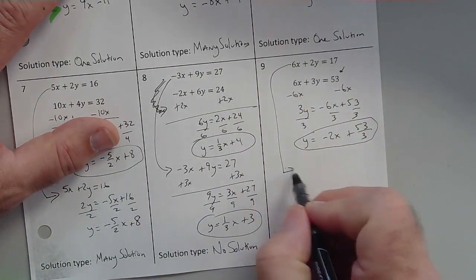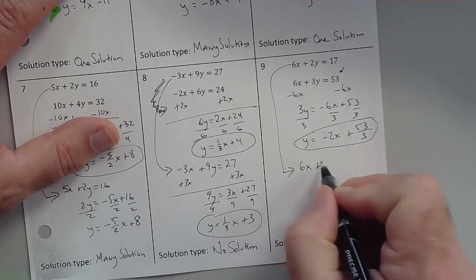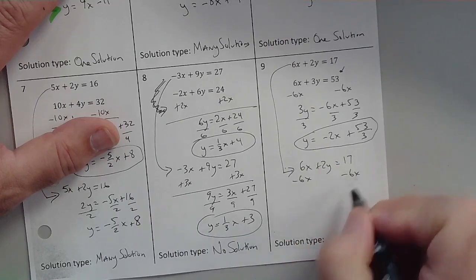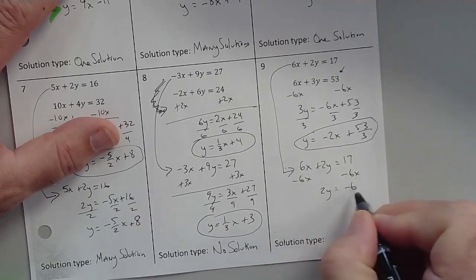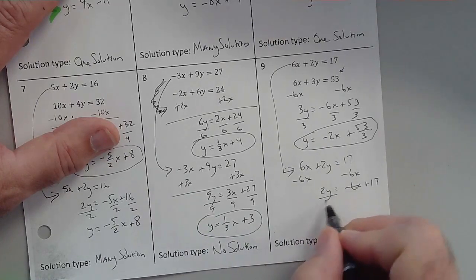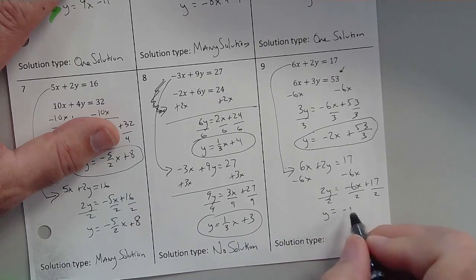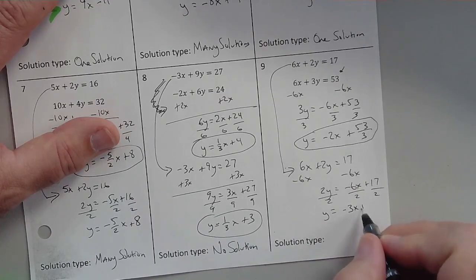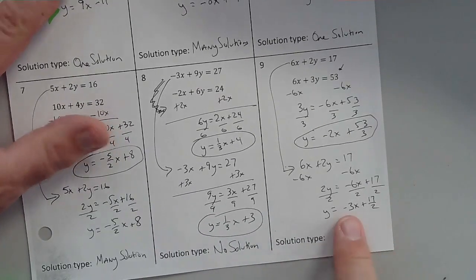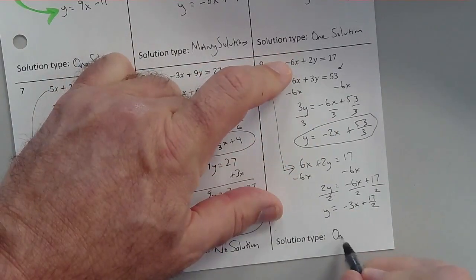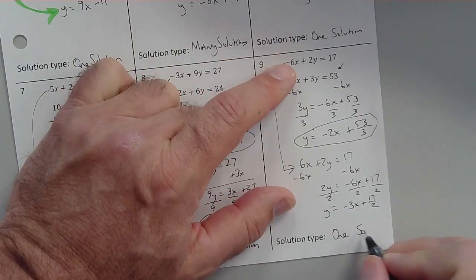Let's do this one. 6x plus 2y equals 17. Minus 6x, 2y equals negative 6x plus 17. Divide by 2. Y equals negative 3x plus 17 halves. Different slopes, which means we have one solution.